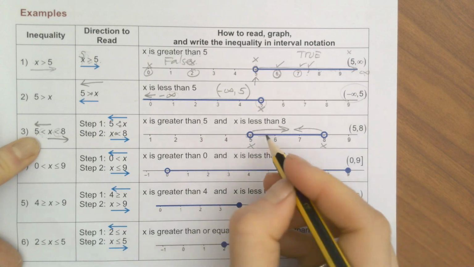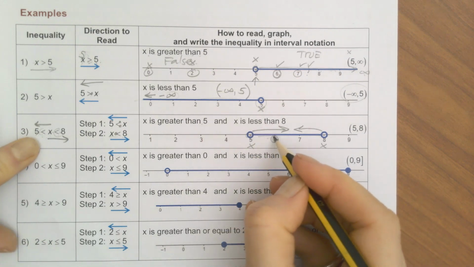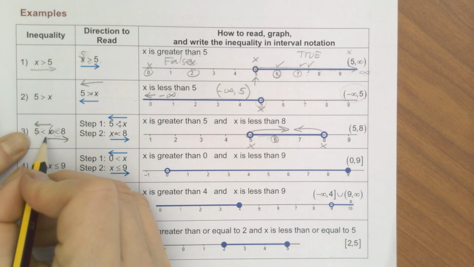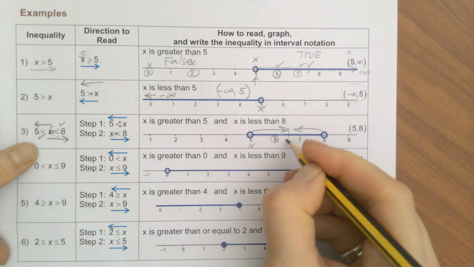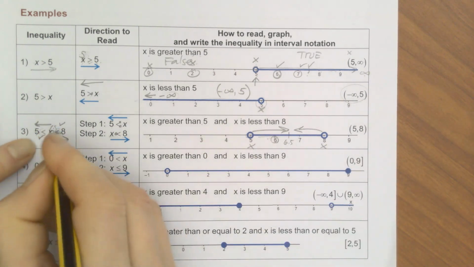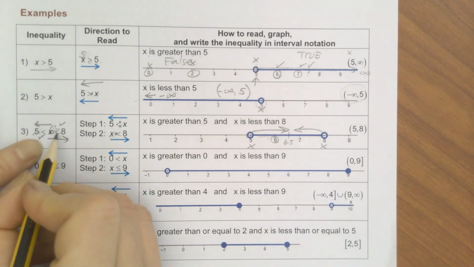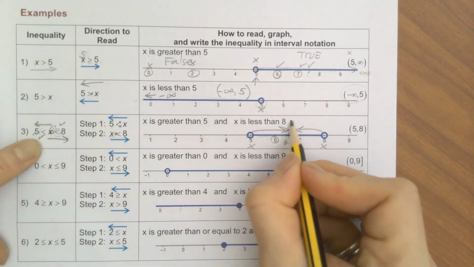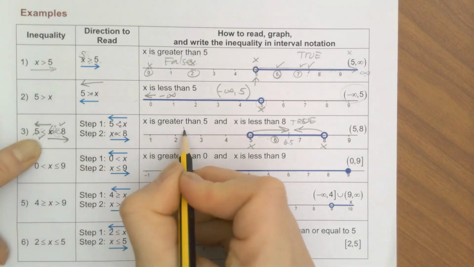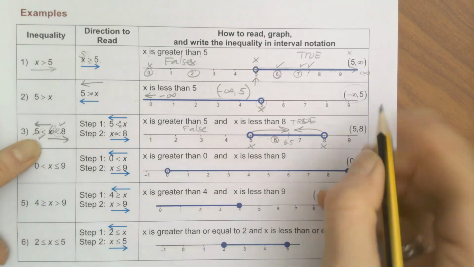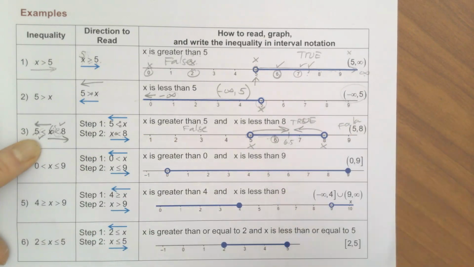Okay? So if I take, say, 6 and substitute it in here, is 6 bigger than 5? Yep. Is 6 less than 8? Yep. If I take 6.5, is 6.5 bigger than 5? Yes. Is 6.5 less than 8? Yes. So all of these things will make this inequality true, and all of the things over here will make it false.